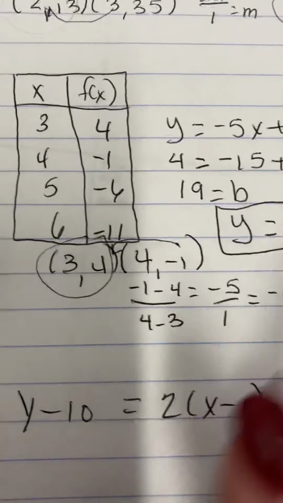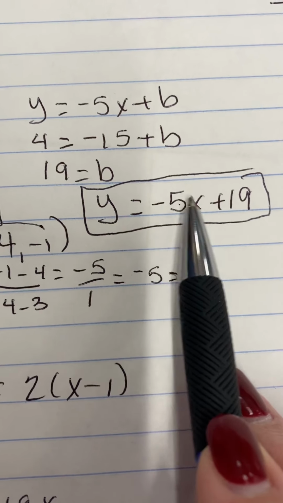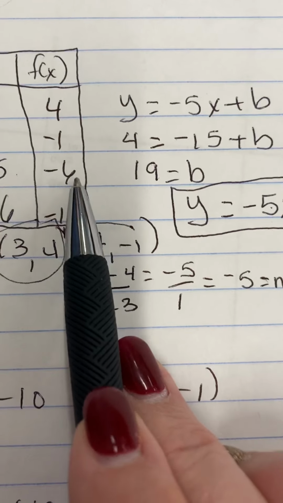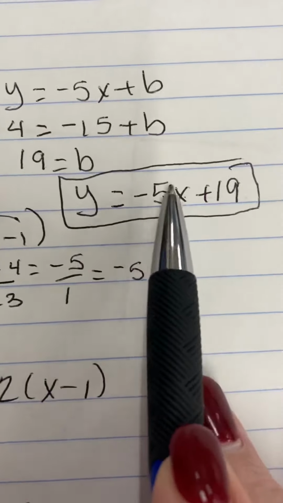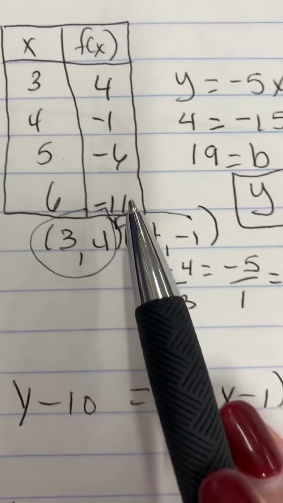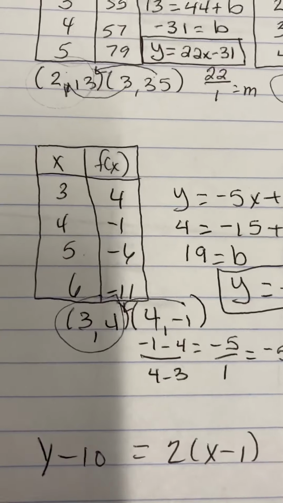Okay, and don't forget to check this. I'm going to take 5 and put it here. So -5 times 5 is -25, and -25 plus 19 is -6. I can try that. If I stick 6 in here for x, I get -5 times 6 is -30, and -30 plus 19 is -11. So I cannot be wrong. Okay.